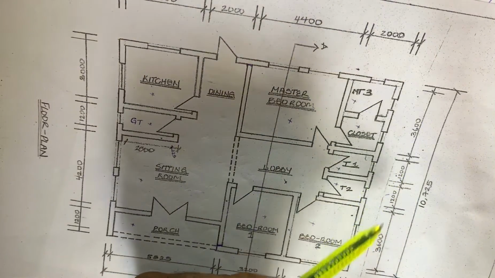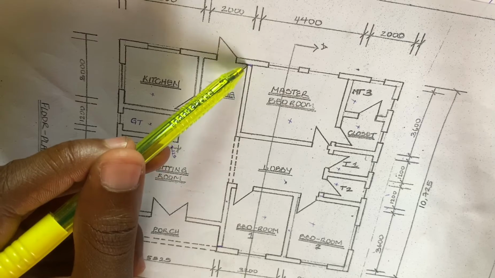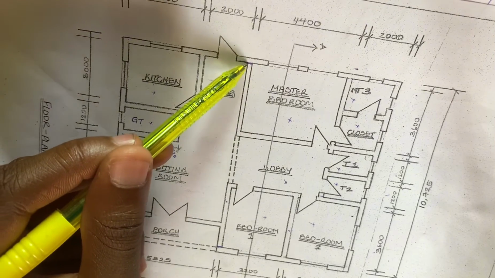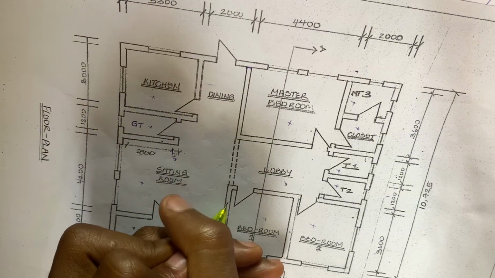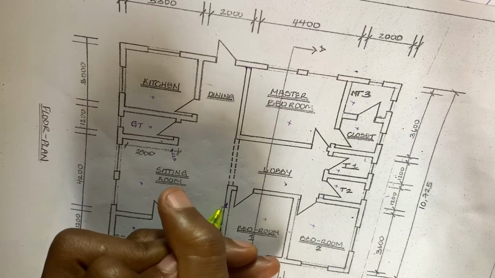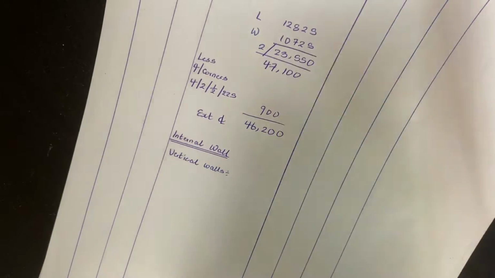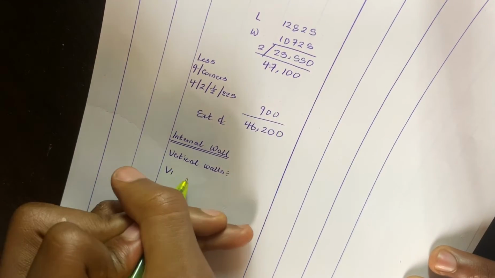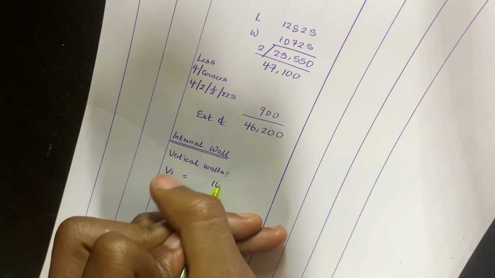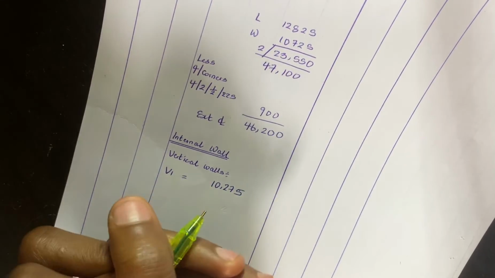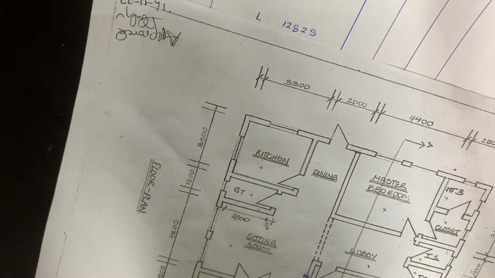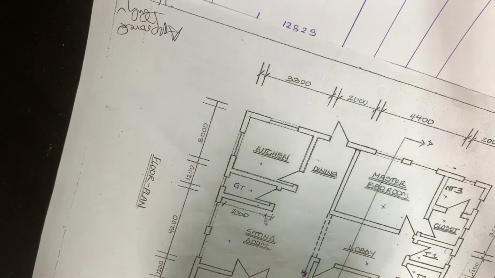When you add all these dimensions together, it will give us the length of this internal wall here, which we're taking as V1. We write V1 will now be equal to 10,275. Now we've taken this as our V1.